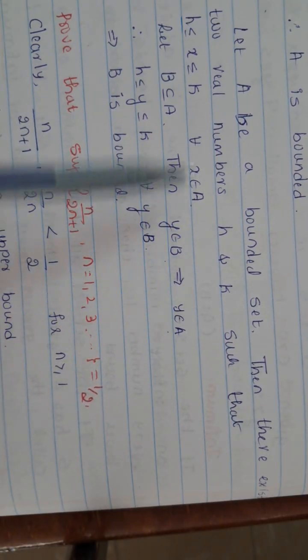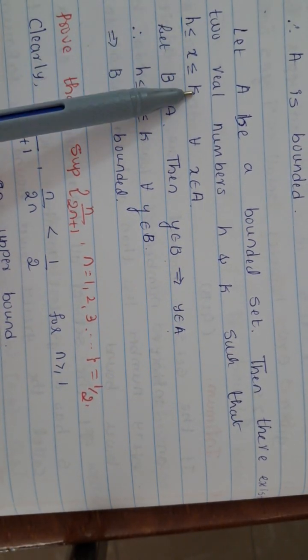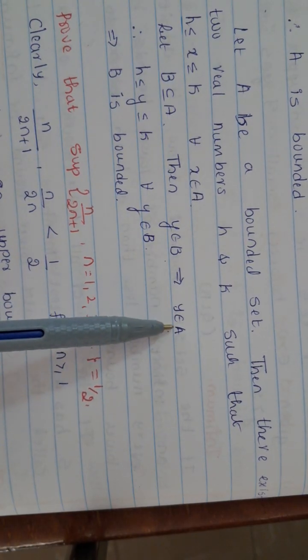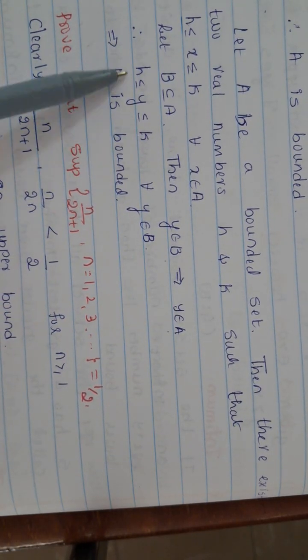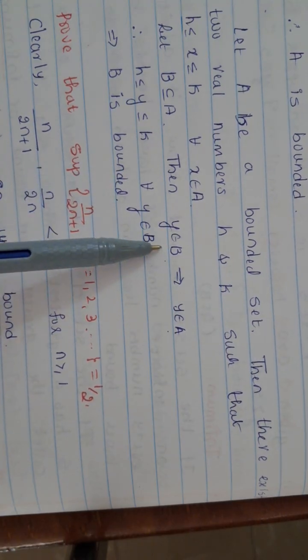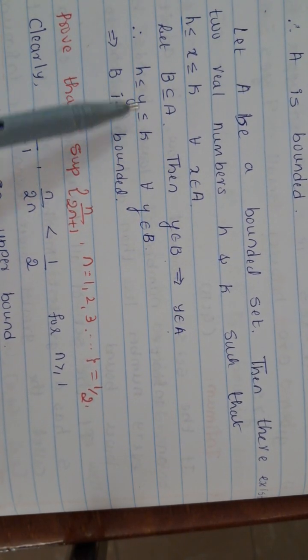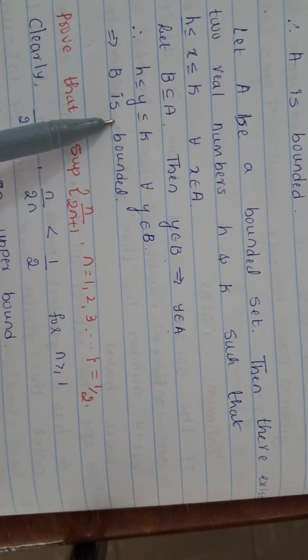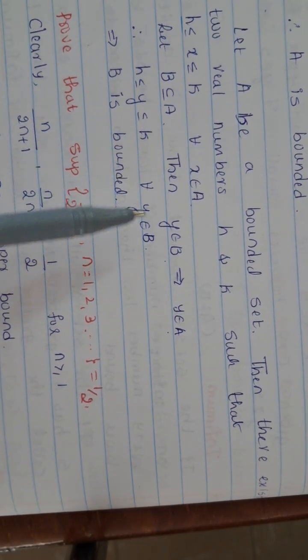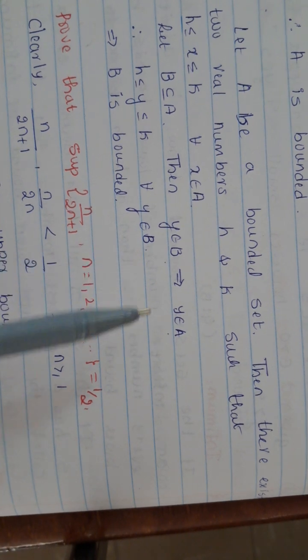But every element of A lies between H and K. So this Y, being an element of A, should lie between H and K. Since Y is an element of B, every element of B lies between H and K. Hence B is also bounded. So this implies every subset of a bounded set is bounded. Okay, that is very important.